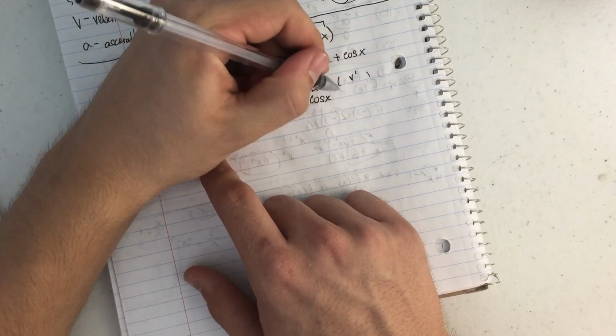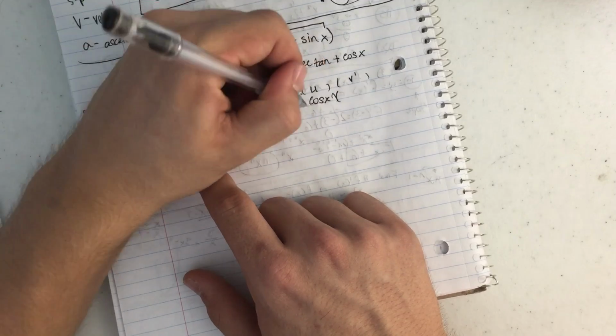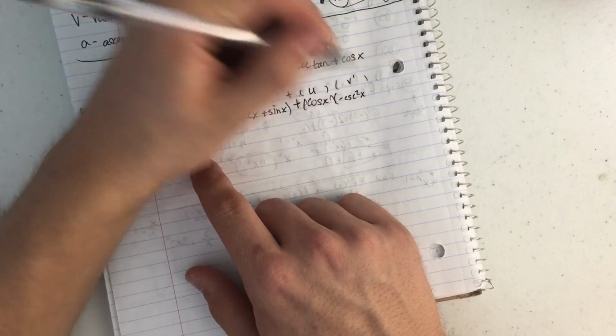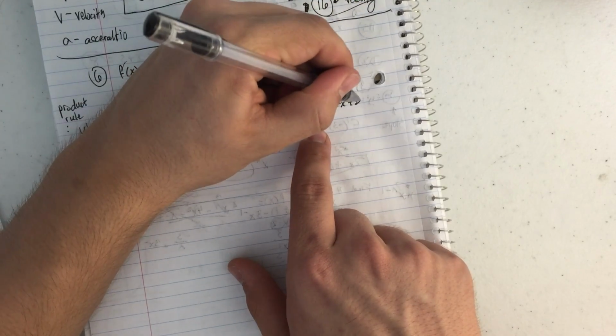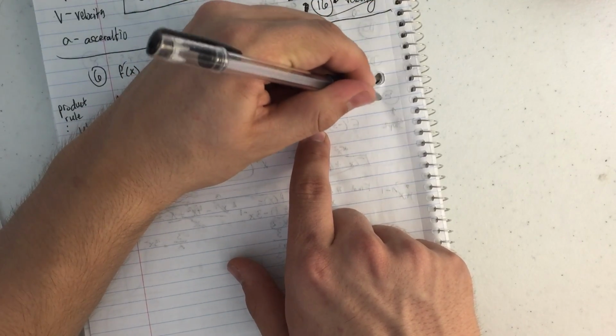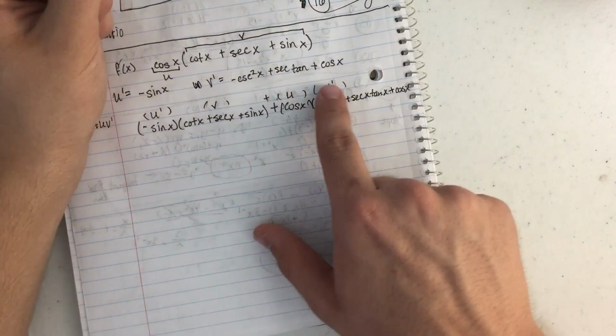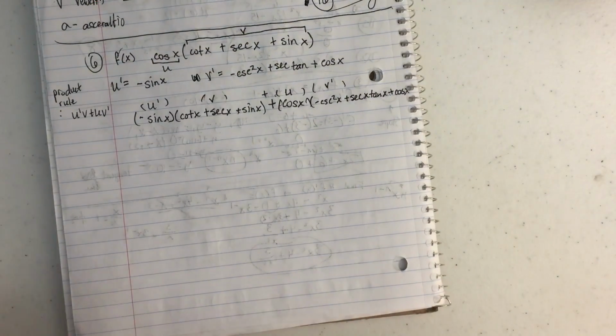And v prime is going to be negative cosecant squared x plus secant x tangent x plus cosine. I just got that from up here when we found that earlier.